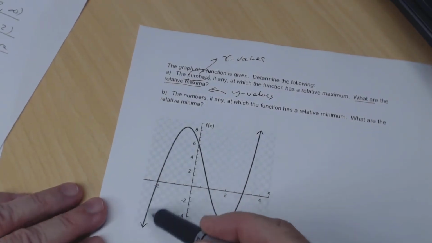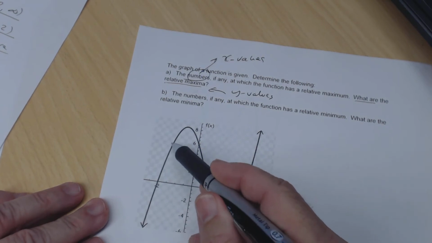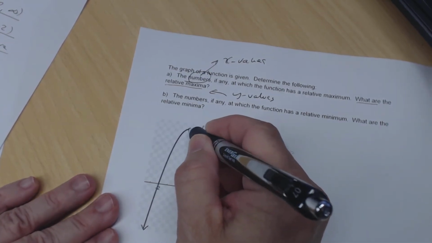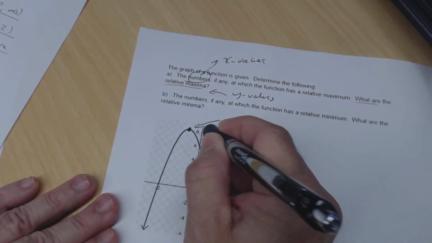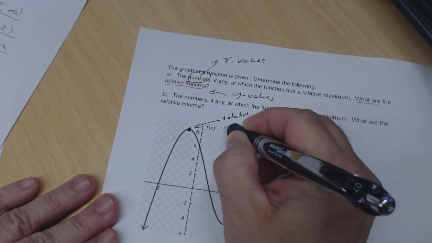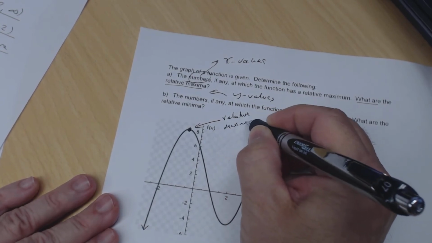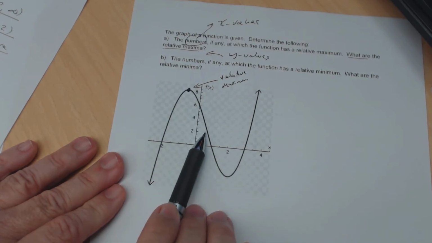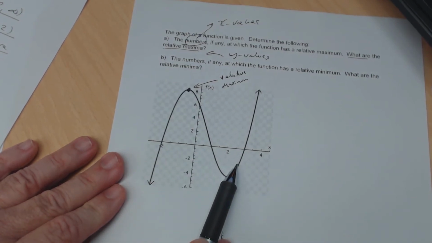As I go from left to right, my y values are increasing, increasing, increasing, and all of a sudden they start decreasing. So this point right here is a relative maximum. Then you went from decreasing, decreasing, decreasing, all of a sudden it's increasing.